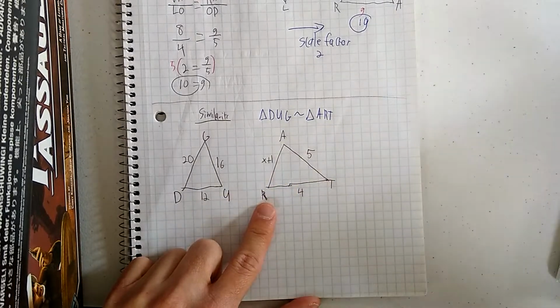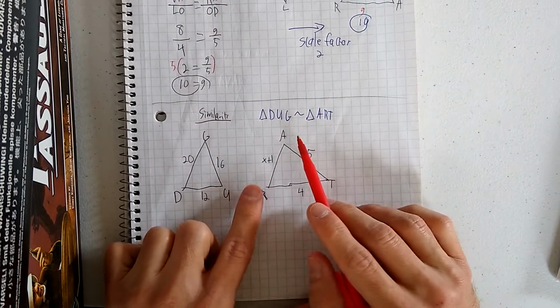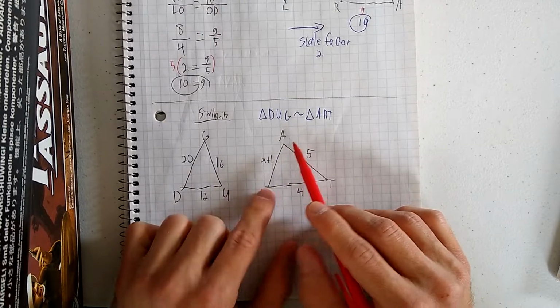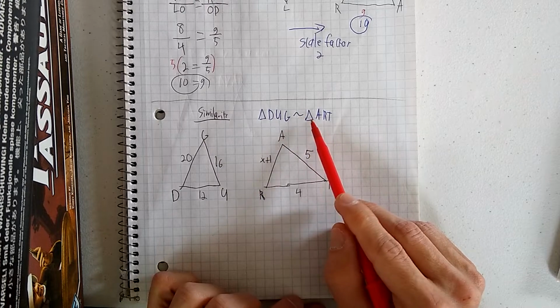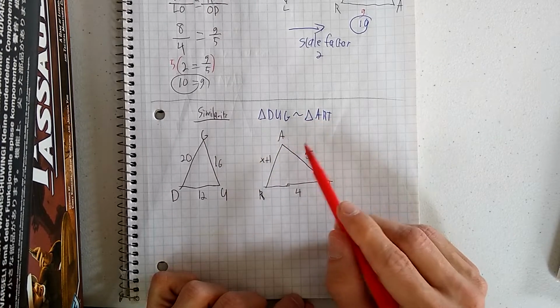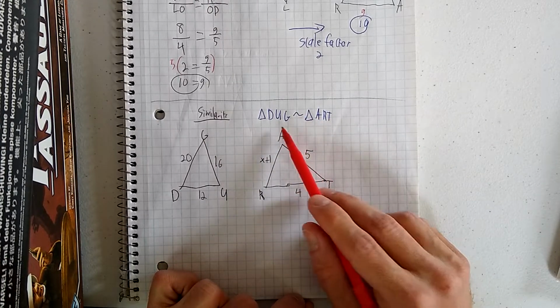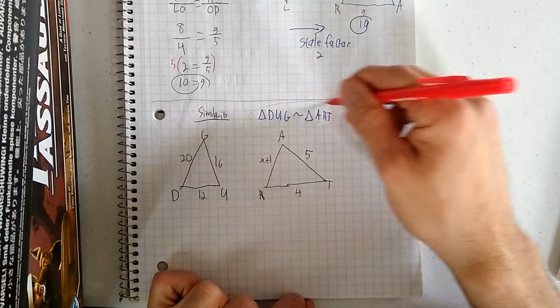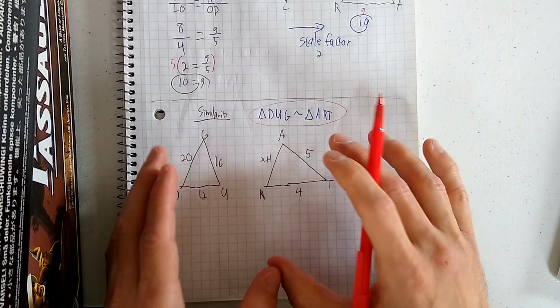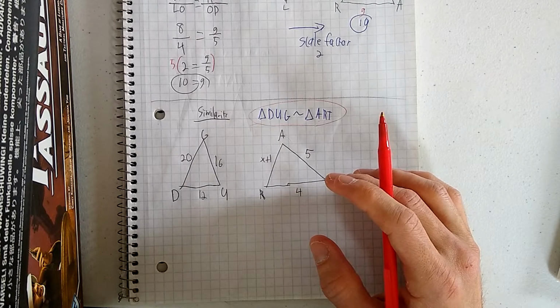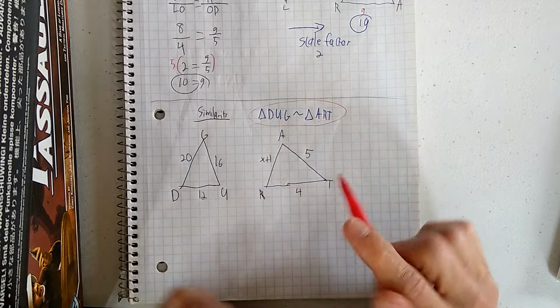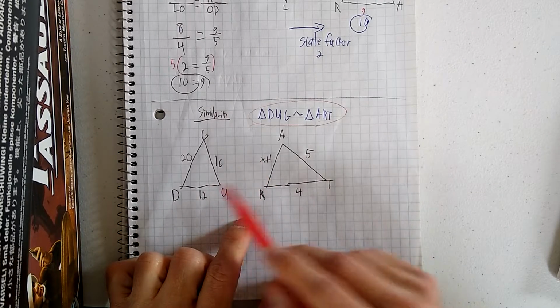Okay, so in this example, I already pre-drew it, so you don't have to watch me try to draw triangles. We have triangle DUG is similar to triangle ART, so Doug and Art. And you'll notice these triangles are not necessarily oriented the same way, and they're also not necessarily drawn to scale. You can't always rely on things being drawn to scale. So you'll notice that as we go through this.